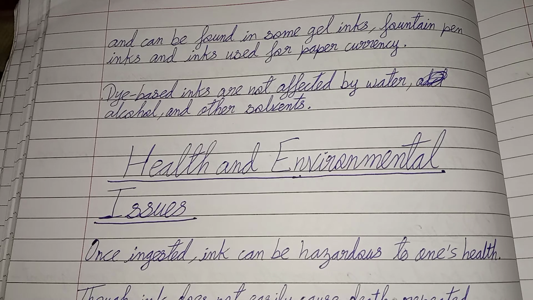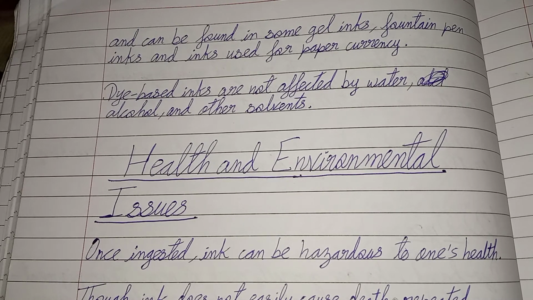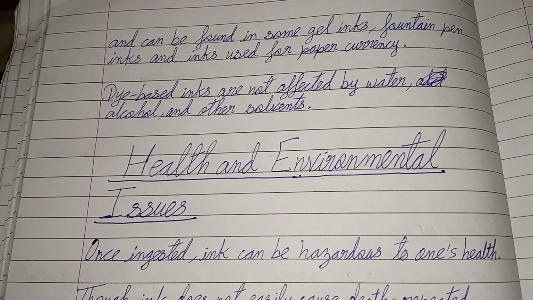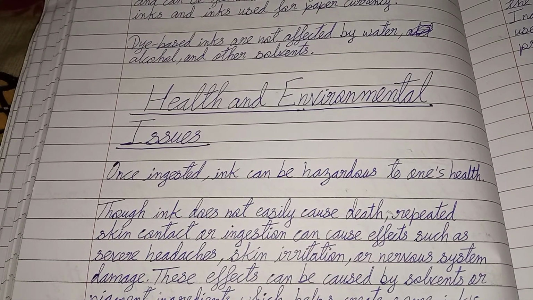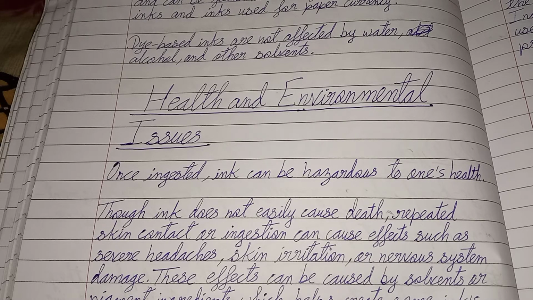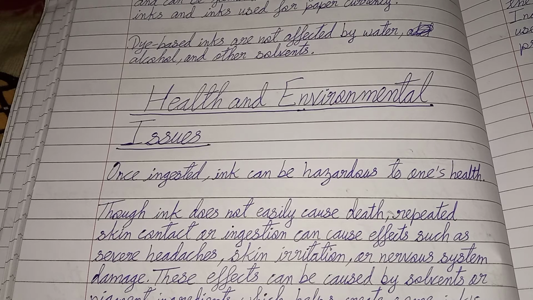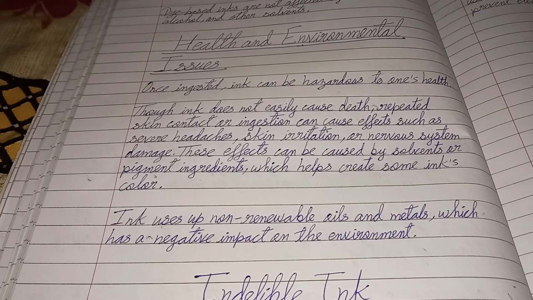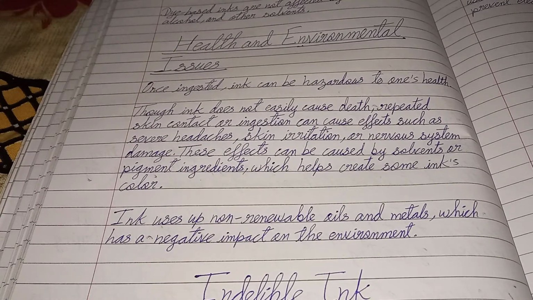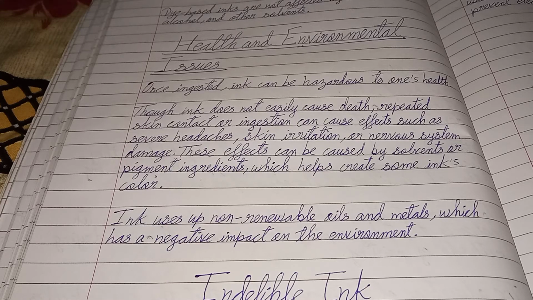Now let's see what are the health and environmental issues related with ink. Once ingested, ink can be hazardous to one's health. Though ink does not easily cause death, repeated skin contact or ingestion can cause effects such as severe headaches, skin irritation, or nervous system damage. These effects can be caused by solvents or pigment ingredients. Ink uses non-renewable oils and metals which has a negative impact on the environment.